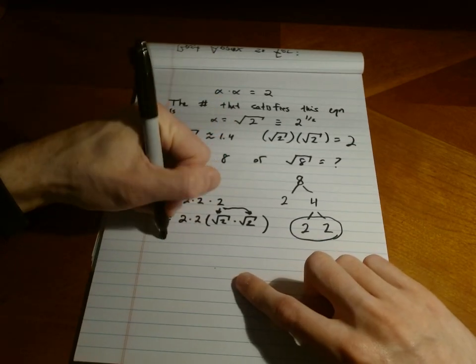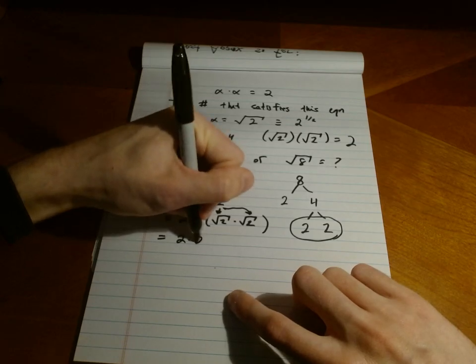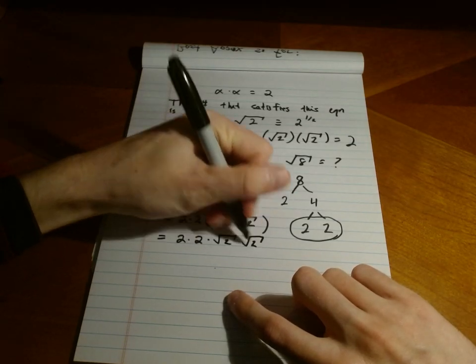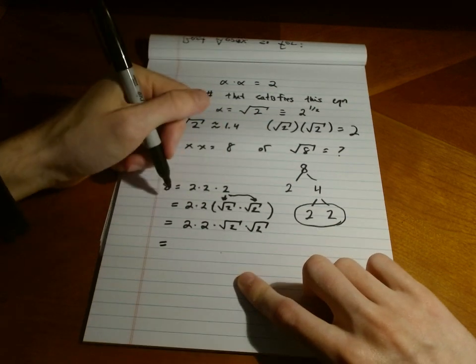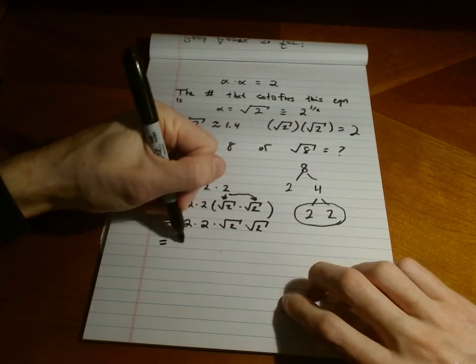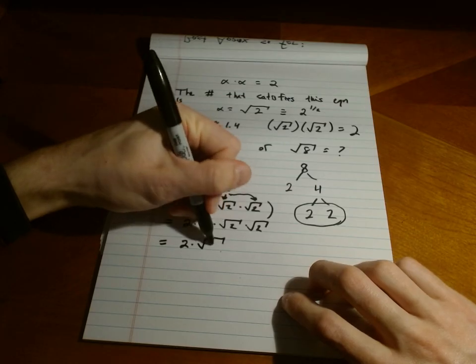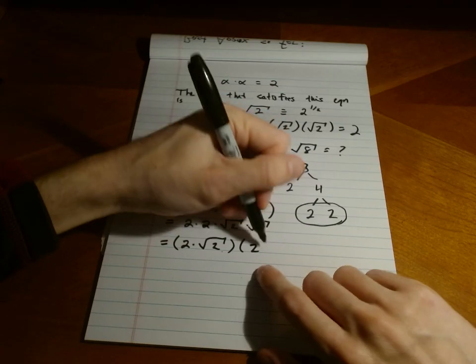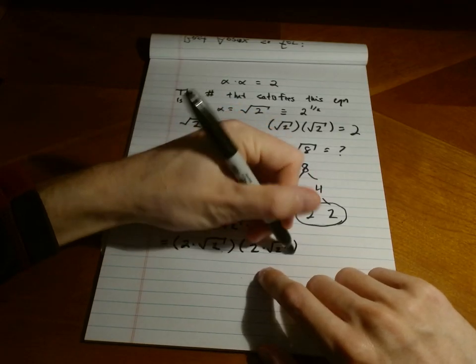So now, what I'm going to do is regroup, rewrite and regroup. So we're going to have, switching these two in the middle, 2 times the square root of 2 times 2 times the square root of 2.